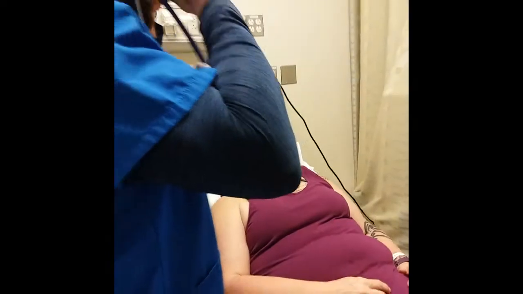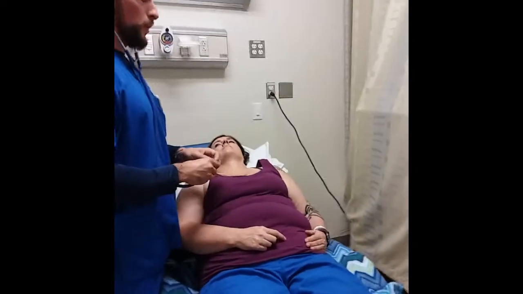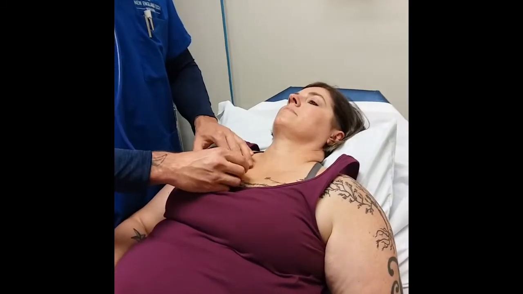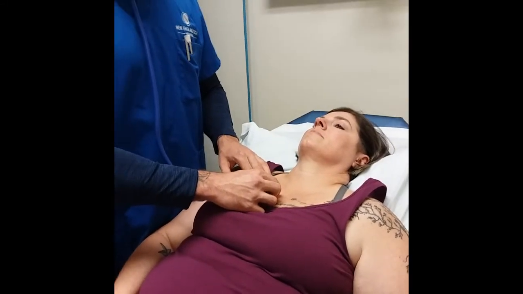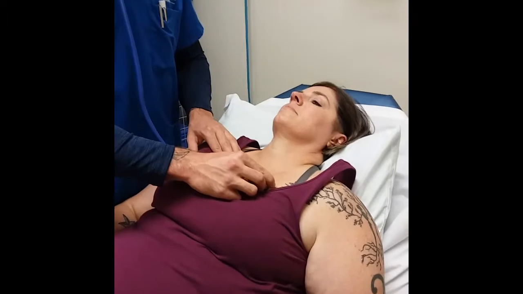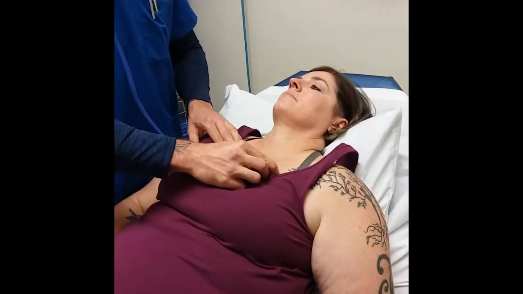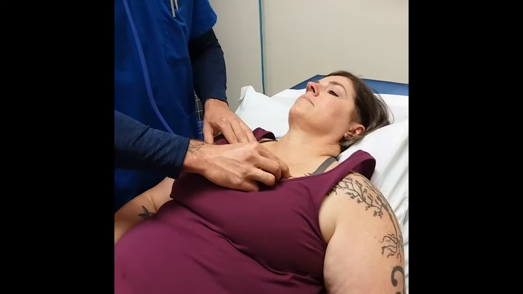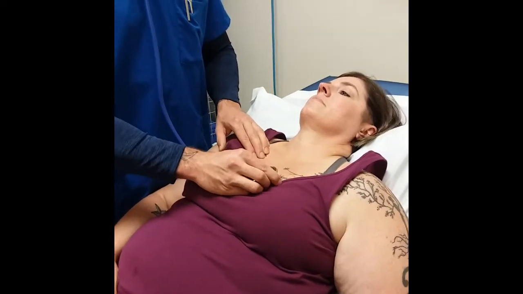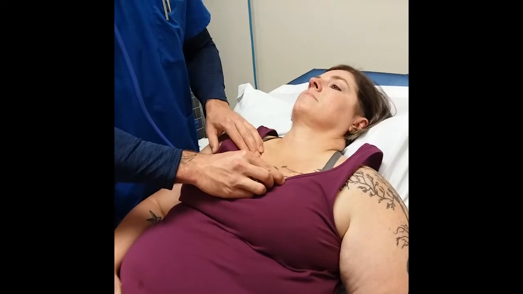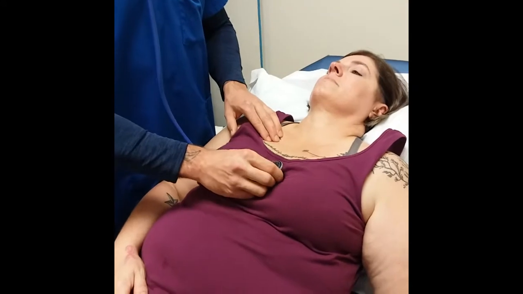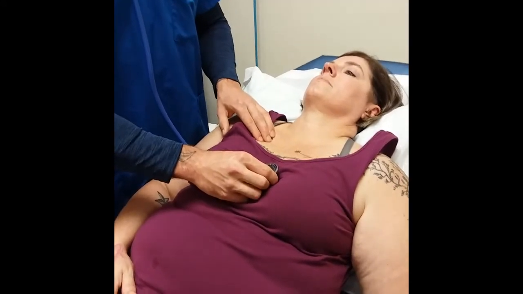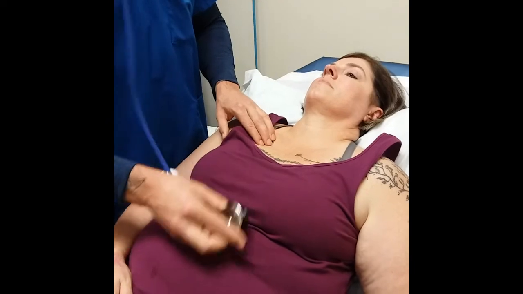Okay, good rate, rhythm, and quality. So now I'm going to go through one more time using the bell of the stethoscope to listen to low-pitched heart sounds. So once again, the second intercostal space, listening to the aortic. Good. On the opposite side, second intercostal space, pulmonic. Between second and third, the second pulmonic or Erb's point. Third and fourth, tricuspid. And then the mitral or the apical.